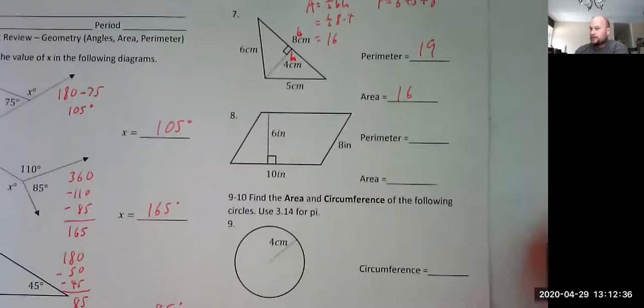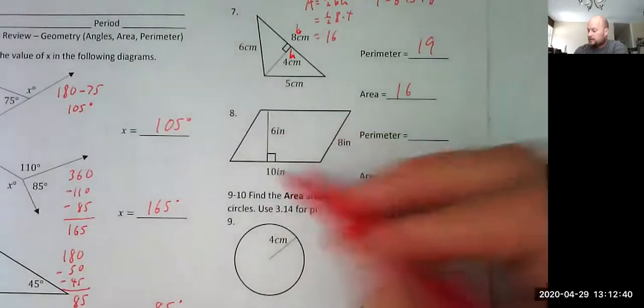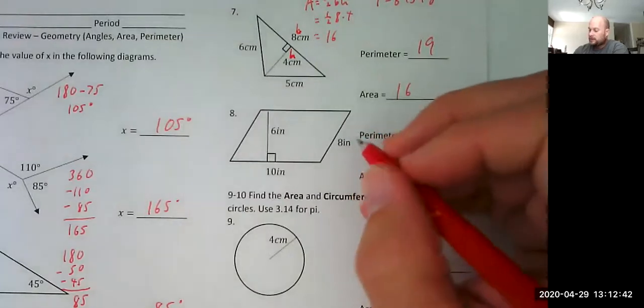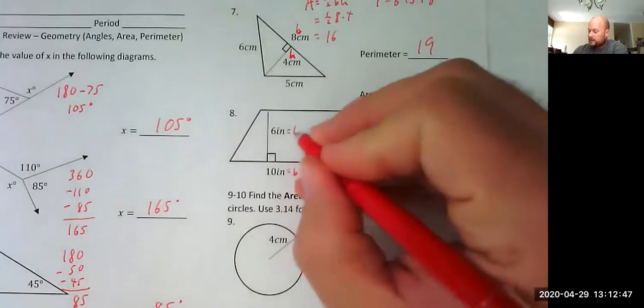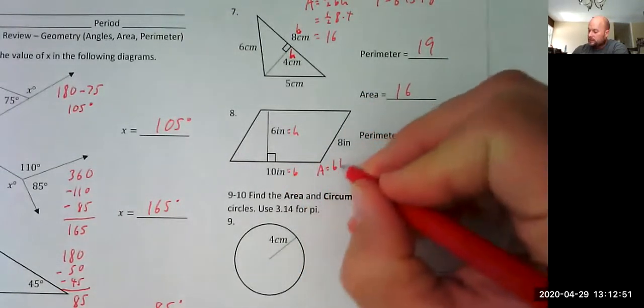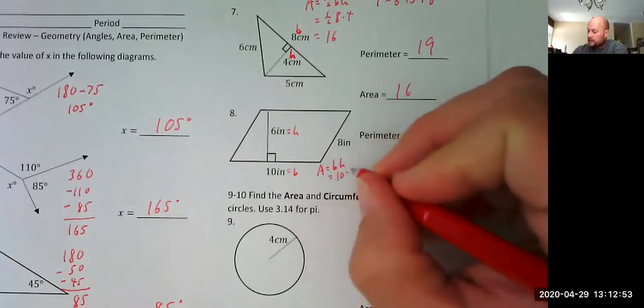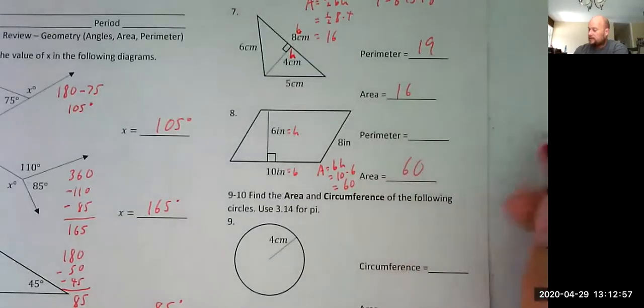Now, number 8, we have a parallelogram. For the parallelogram, it's still the same formula as a rectangle, base times height. So here's our base, here's our height. So again, area equals base times height. Base is 10, height is 6. 10 times 6 is 60 for our area.